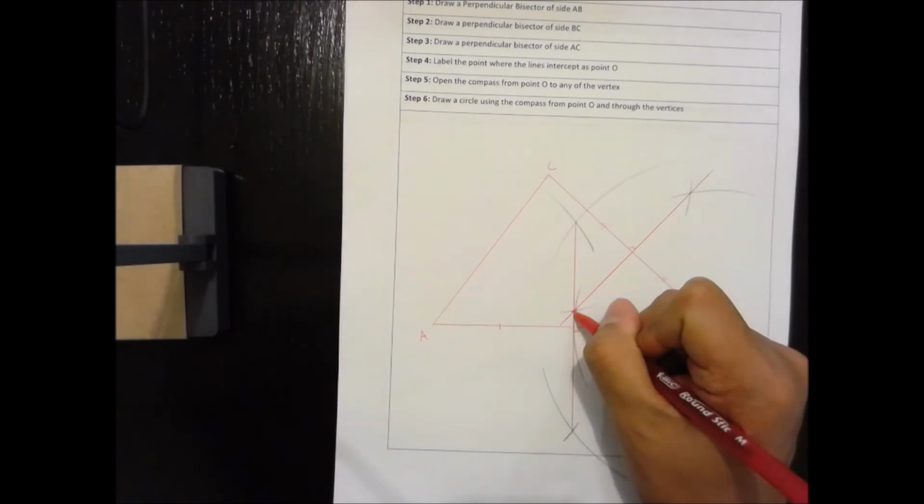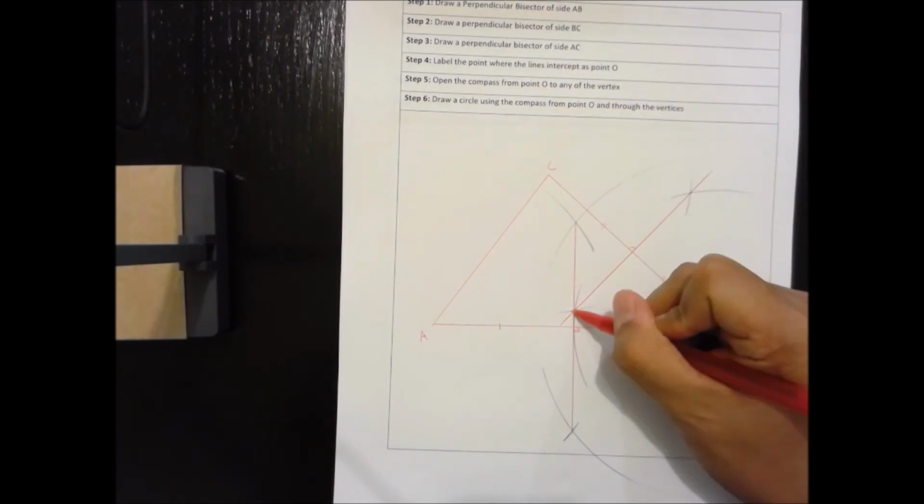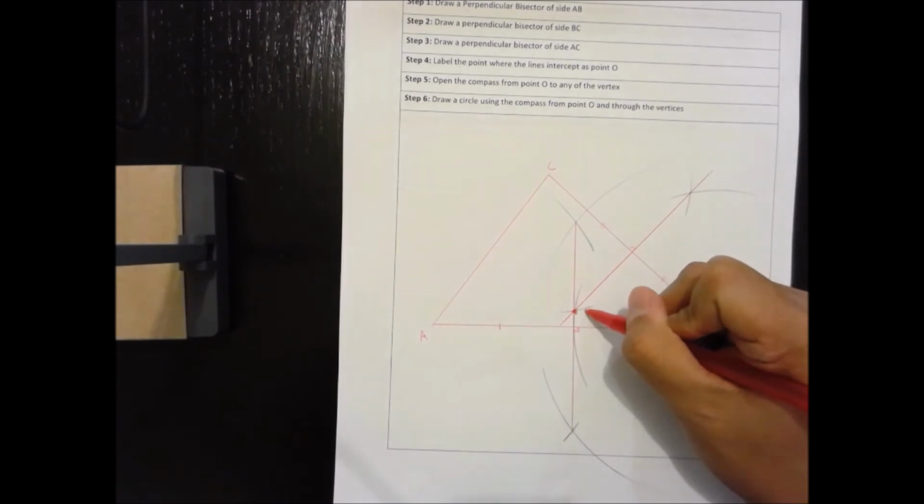But the more important thing here is this point. We're going to use step 4 to label the point where the lines intersect as point O. Those are the lines where our perpendicular bisectors intersect, so we're going to call it point O.